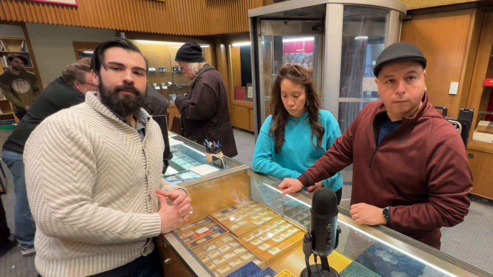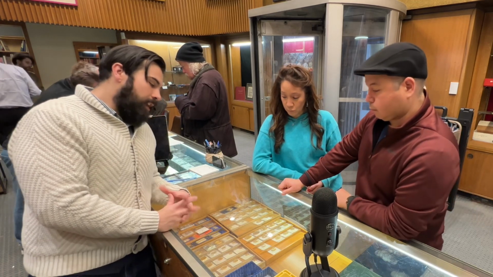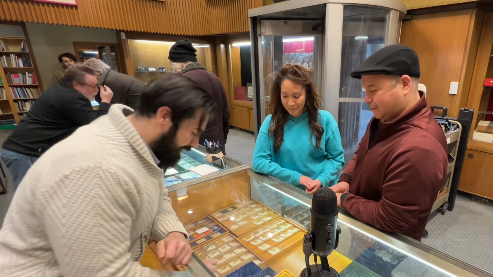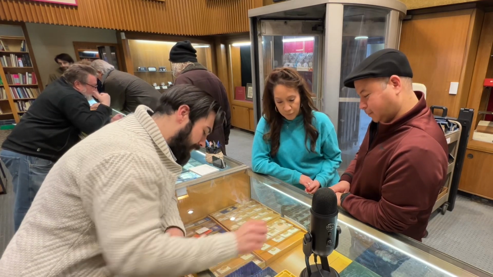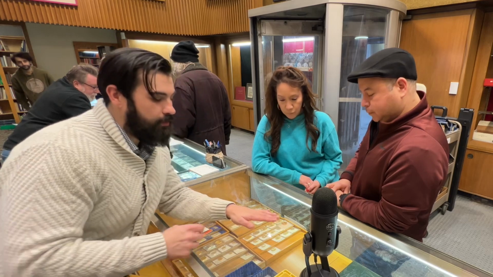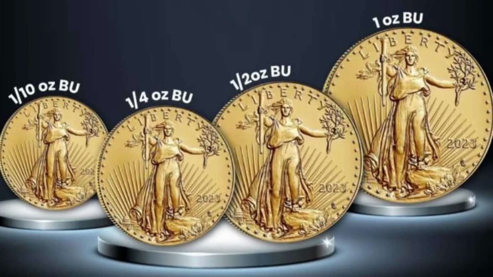How about fractional? You want to talk about fractional? Yeah, we can talk about fractionals. When we're talking about fractional, we are talking about things like this. This is a quarter-ounce eagle. This is a half-ounce eagle. So these are okay. The problem is the premium.